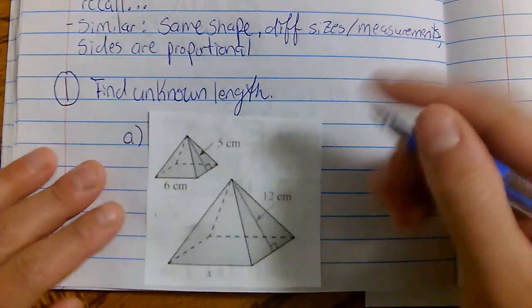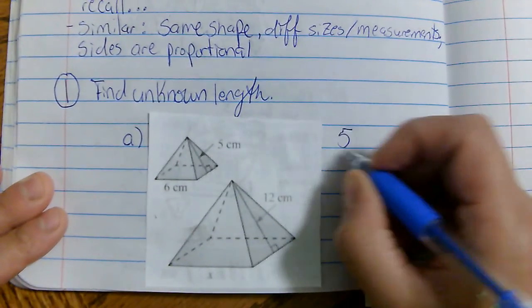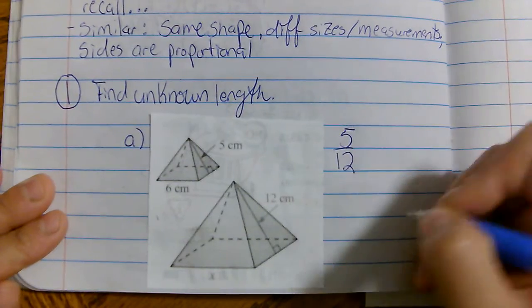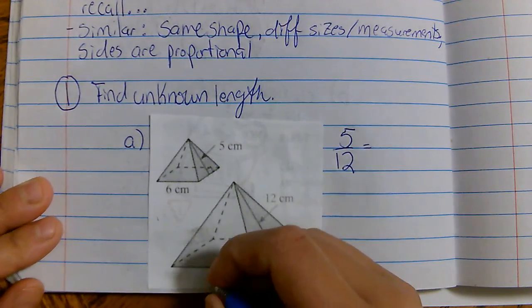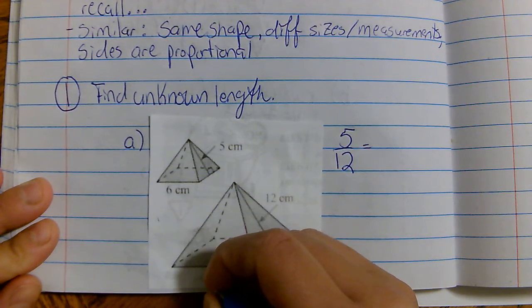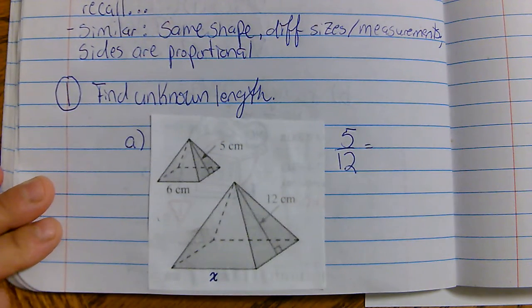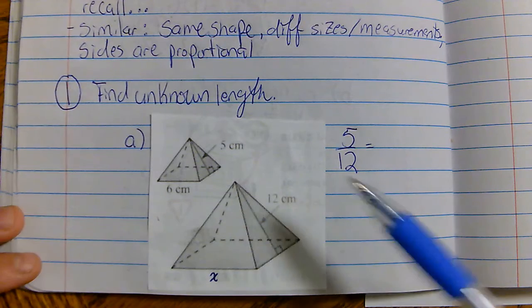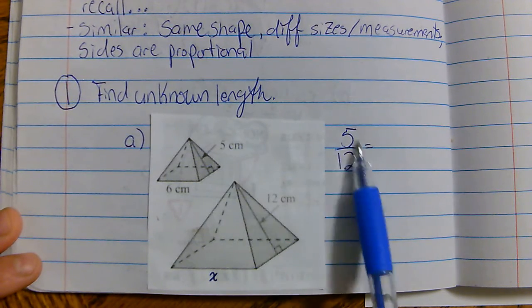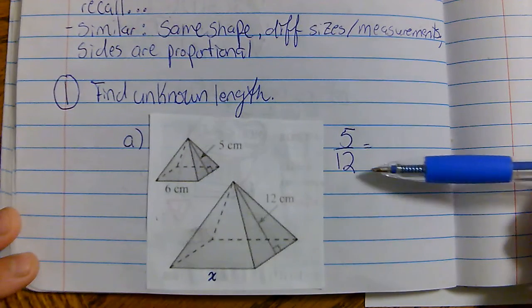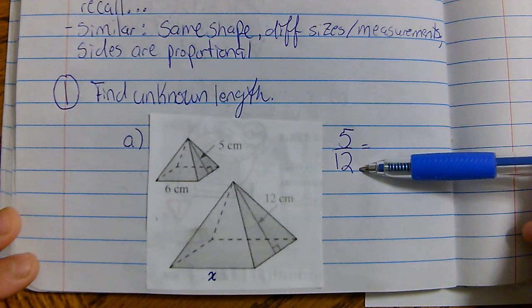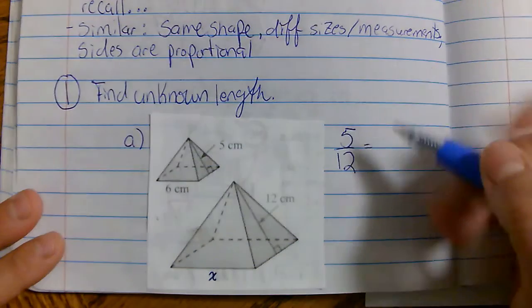So I'm going to set that up like a ratio, 5/12. Now, the unknown side I want to find, I'm going to make it a little more clear, is this x down here. So you'll notice in the first ratio that I set up, I started with the small square pyramid and put that over the large one. I'm going to do the same thing over here.